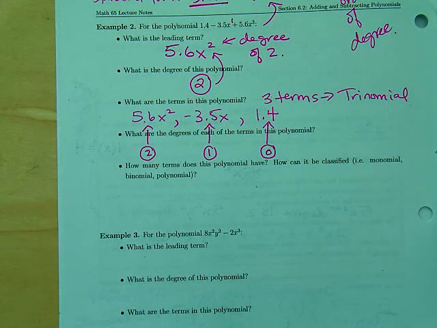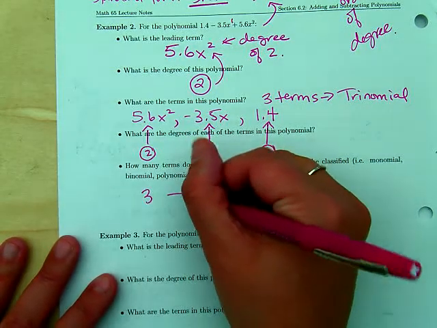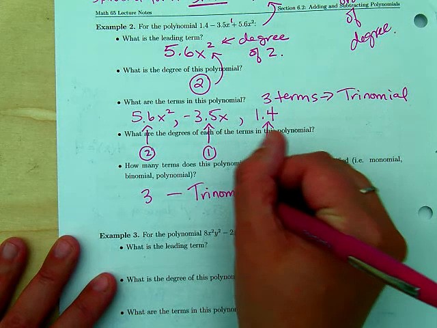How many terms does this polynomial have? Oh, we already answered that question. We said 3. That makes it a trinomial.